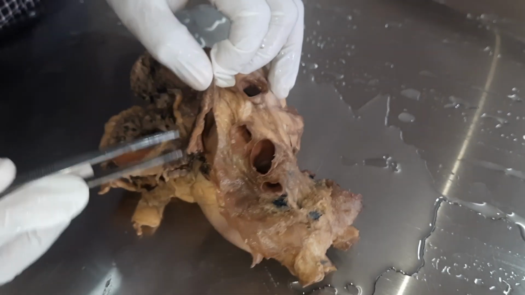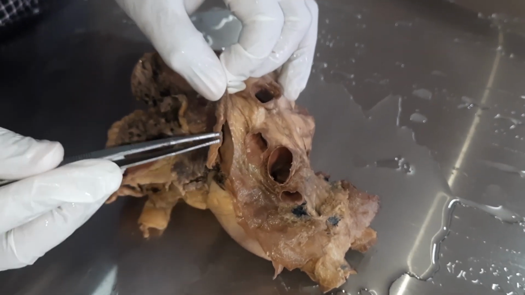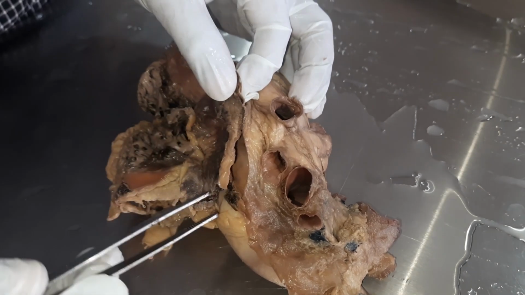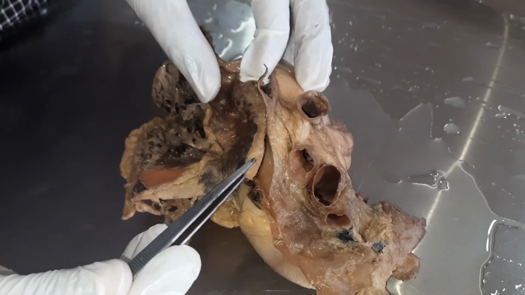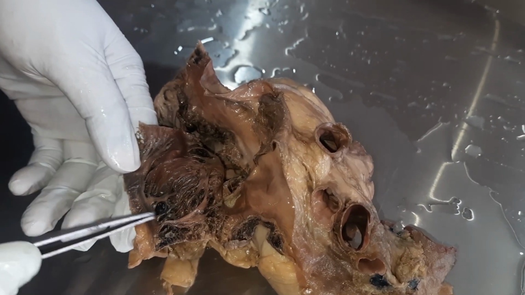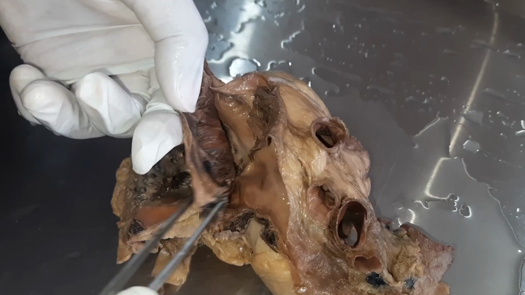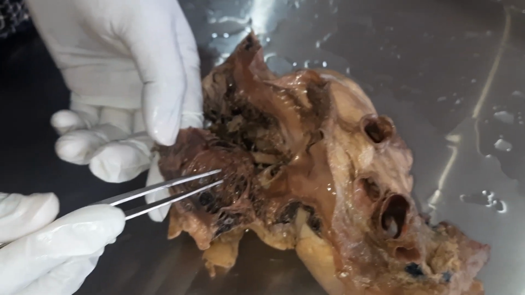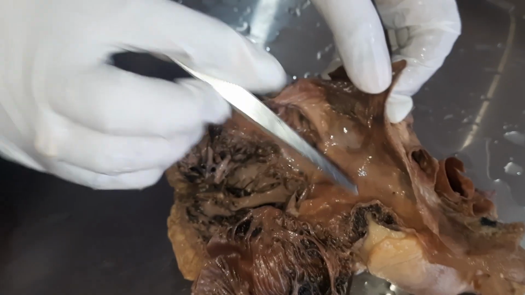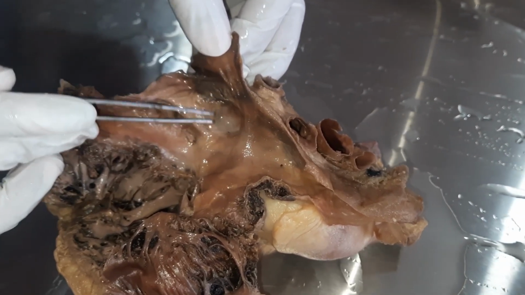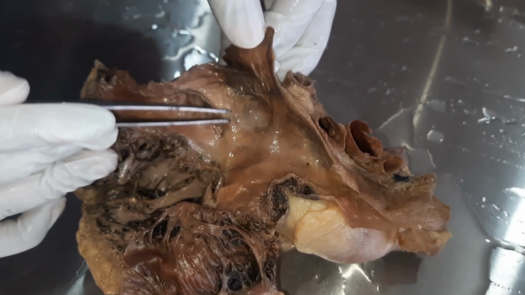So here I told you there is an incision which we have given. That incision is almost passing through the sulcus terminalis. So whatever structures are in front of sulcus terminalis, this area of the right atrium, is called the anterior part. The structures which are behind it, that's called posterior part. And here, this area, that is your interatrial septum.